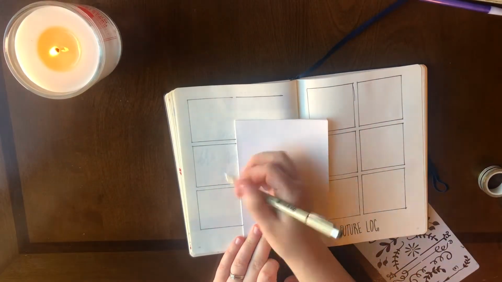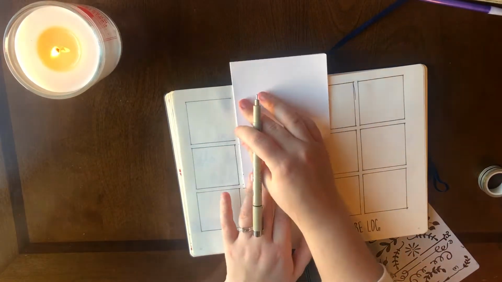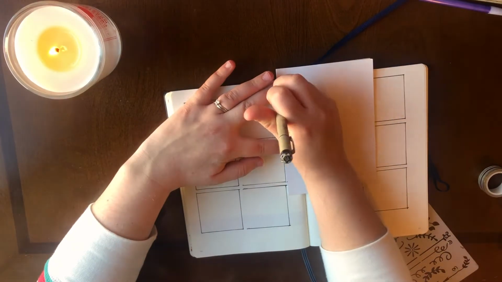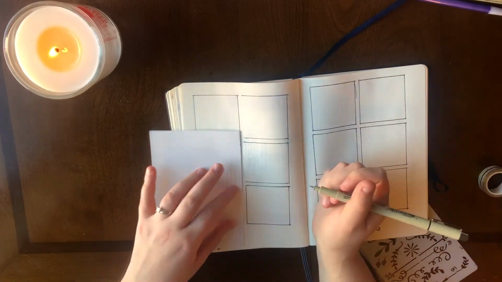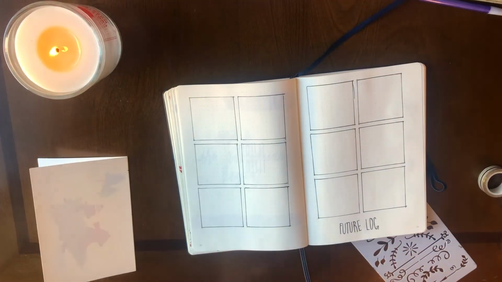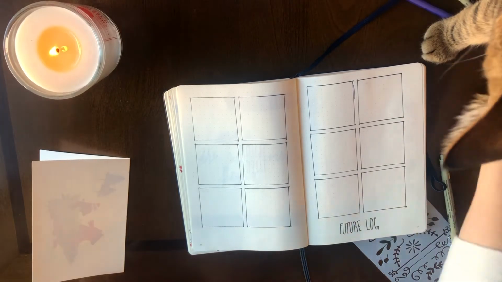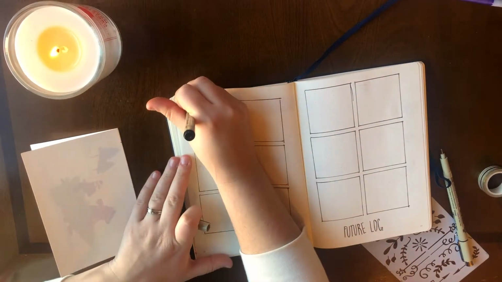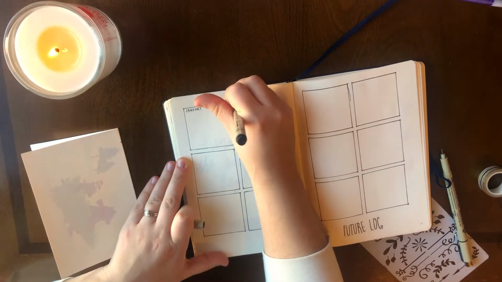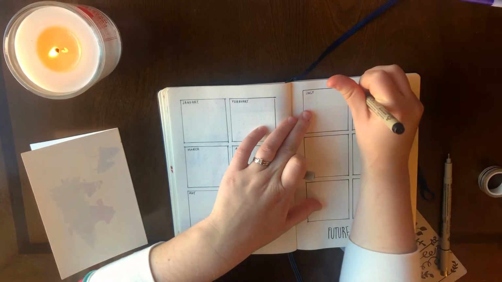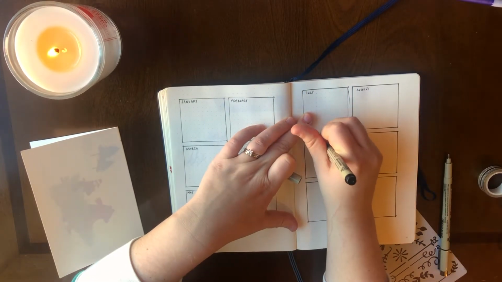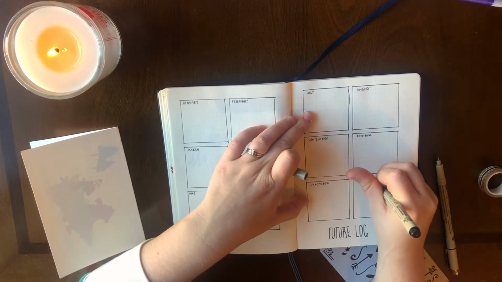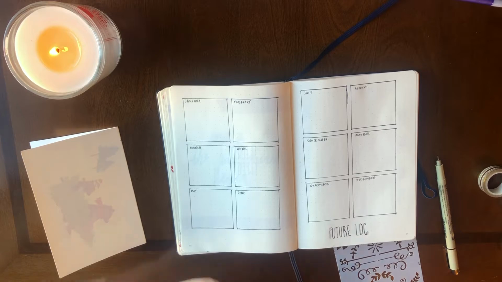But as you can see, I'm just creating 6 identical boxes, and I'm going to write the names of the months in each of the boxes, and then under those names I will be able to write holidays, birthdays, things like that. As you can see, my cat Moose is making an appearance here. He wanted to see what I was doing. As you can also see the backside of that card that I'm using to make straight lines, usually I have a ruler, but of course those things get lost, so I just stopped buying them, and instead I'm using a Christmas card.